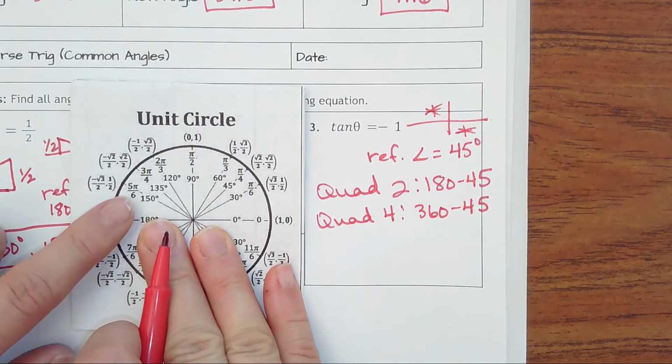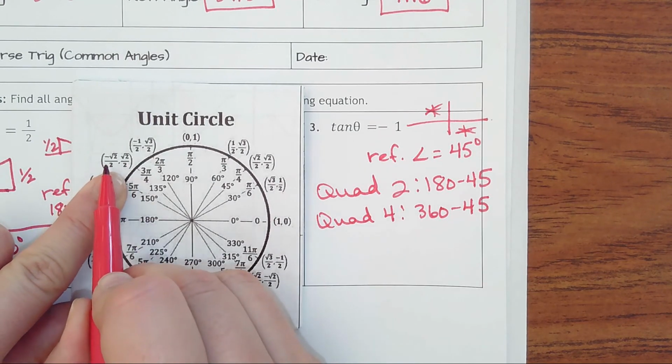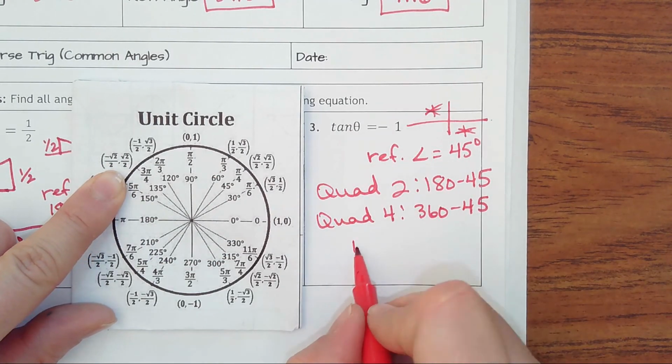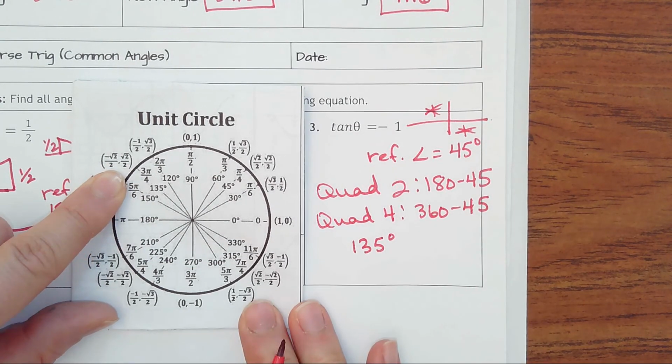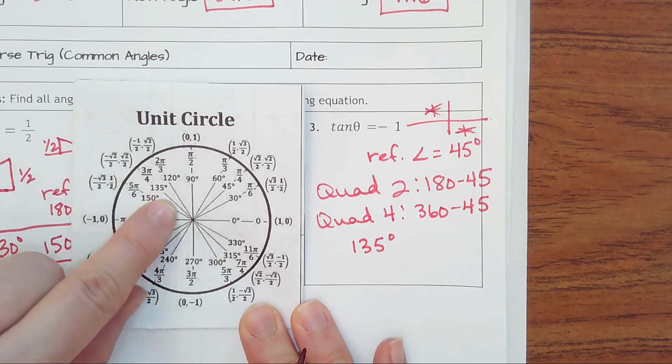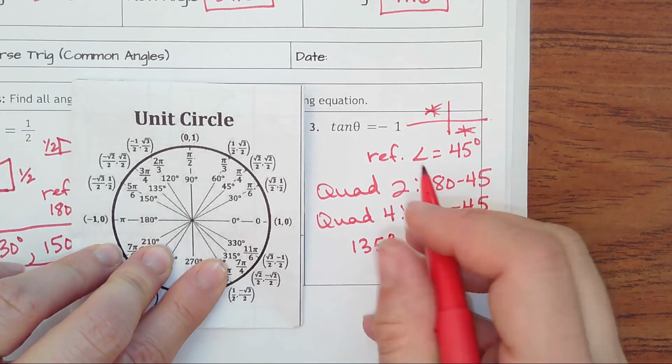Or look on this and find where was tangent. Well, I guess we don't have it written down. But this y divided by this x would be a -1 at 135. And then it would be here. You could follow it across. This would be at 315.